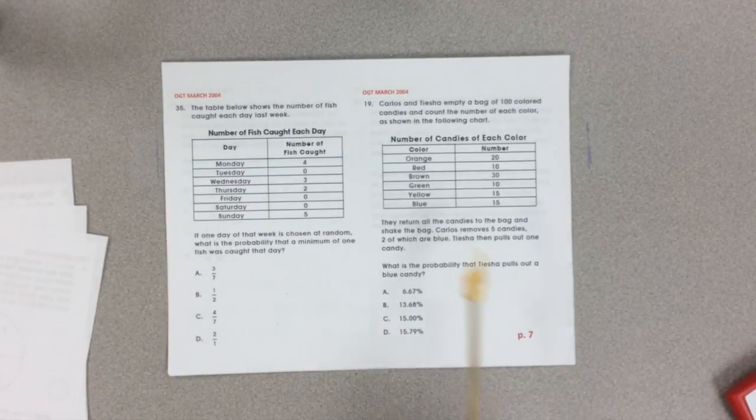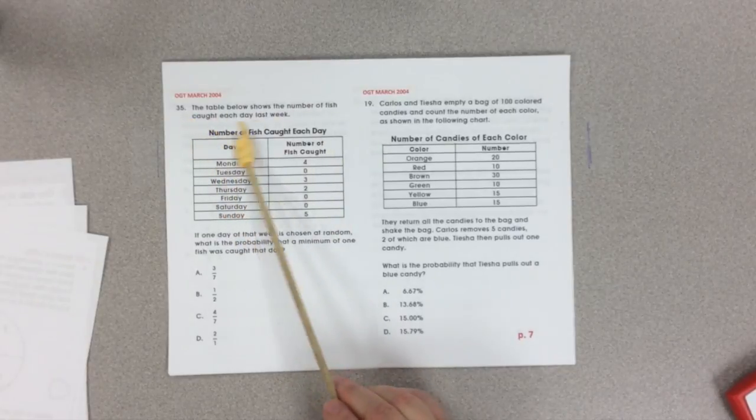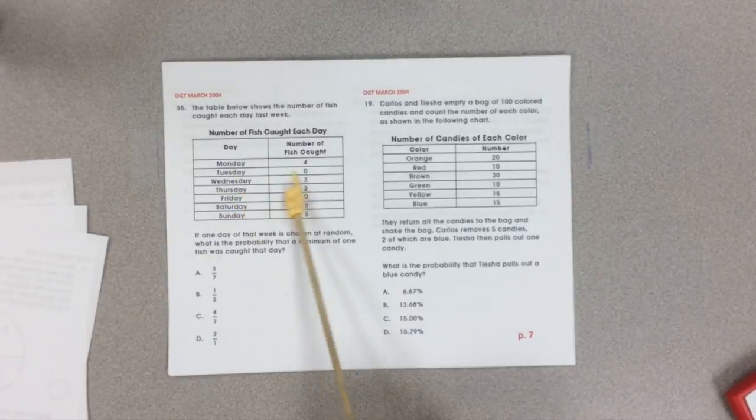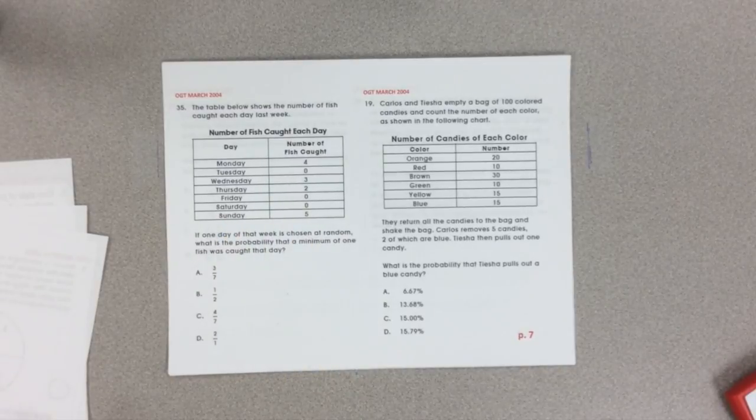Sometimes students just get a tad bit confused by the way they present information. It says, here's a table that shows the number of fish caught each day last week, and so on. So Monday they caught 4 fish and didn't catch any on Tuesday. Wednesday 3, Thursday 2, no catches on Friday or Saturday, and got 5 on Sunday.